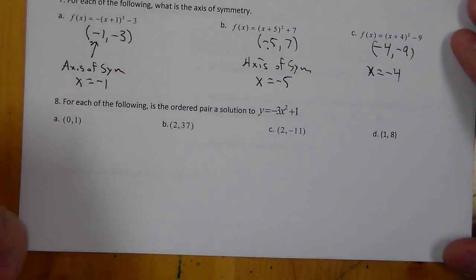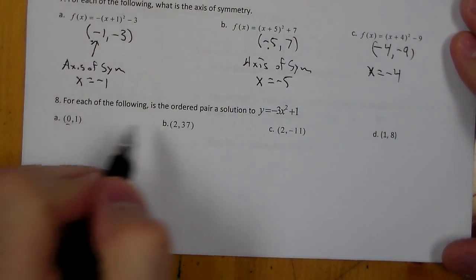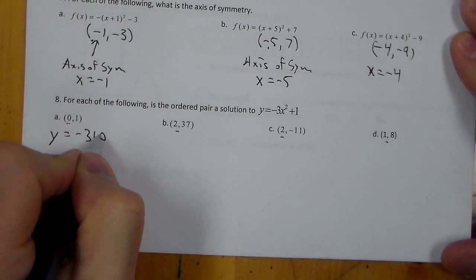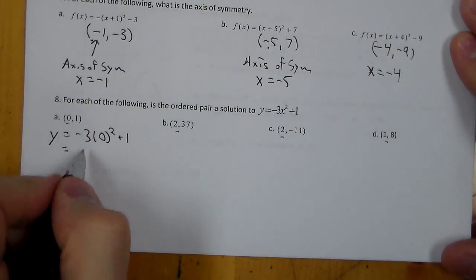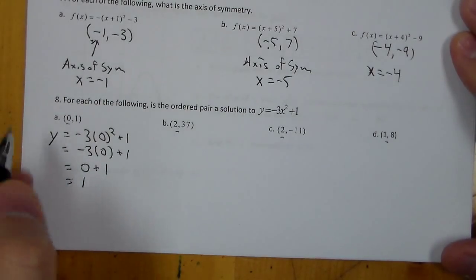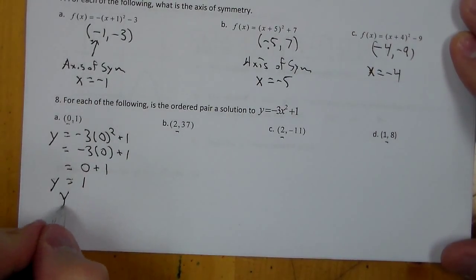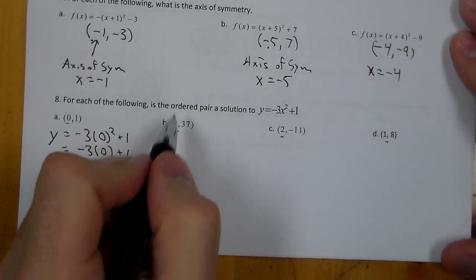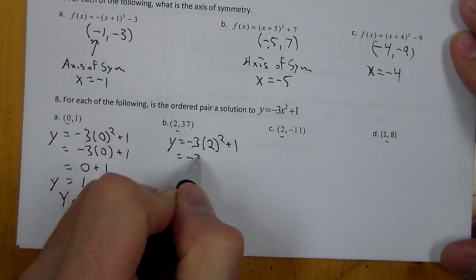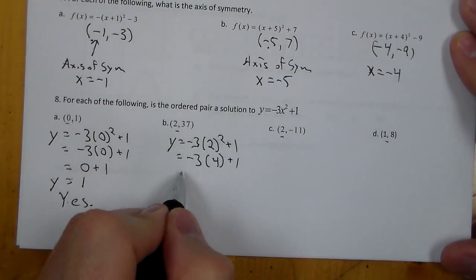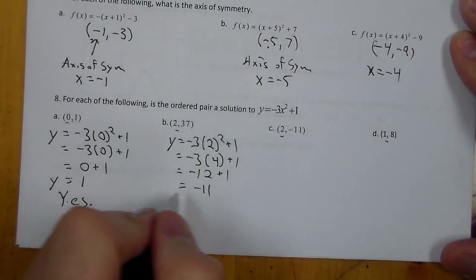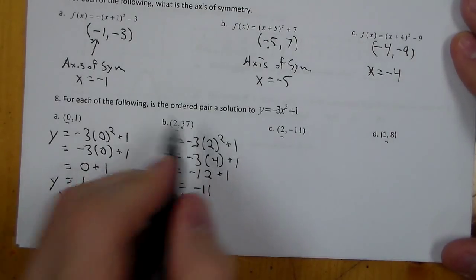For number 8, for each of the following, is it a solution? So we're going to plug in the x value to see if we get the y value. So y equals -3 times 0 squared plus 1. We get -3 times 0 plus 1, which is 0 plus 1, or 1. y does equal 1, so yes, that is a solution. Next we go y equals -3 times 2 squared plus 1, -3 times 4 plus 1. By squaring it, we get -12 plus 1, which comes out to be -11, so that is no, it is not a solution because we did not get 37.